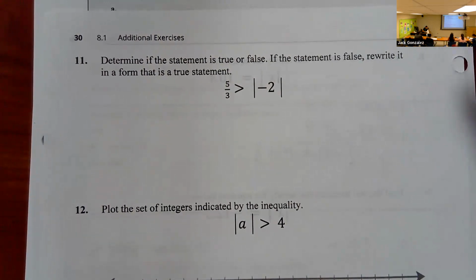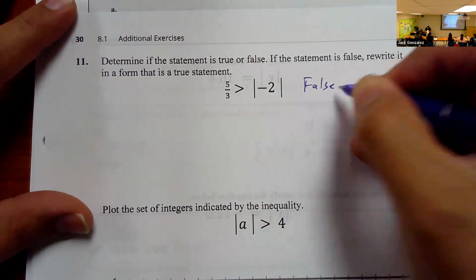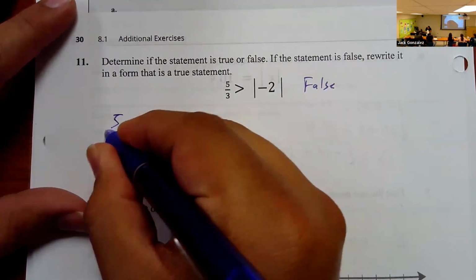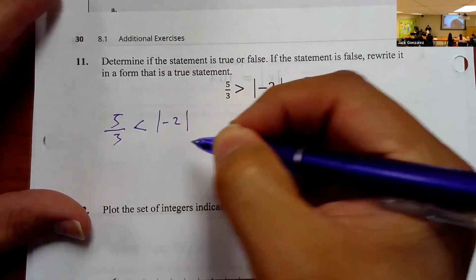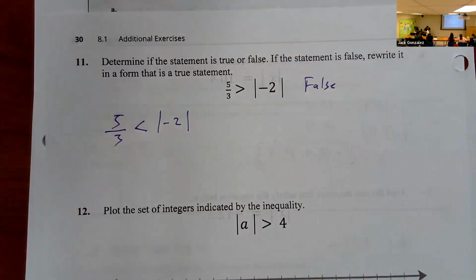Number 11. What do you guys think? Is it true or false? Yeah, it is. So how do you fix it? So the true statement would be this direction. Okay.